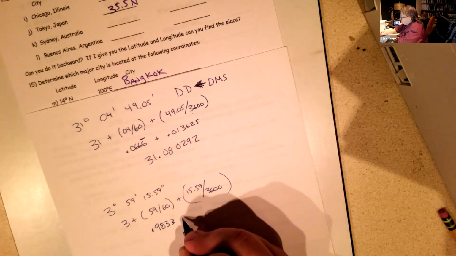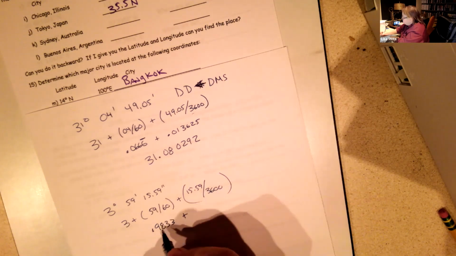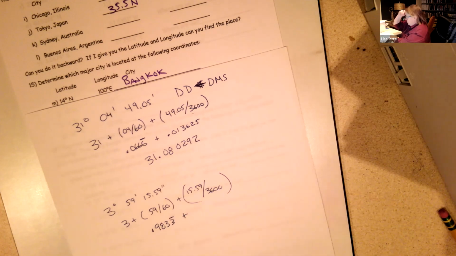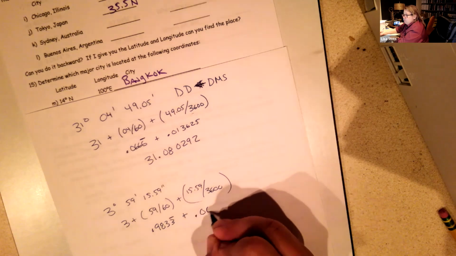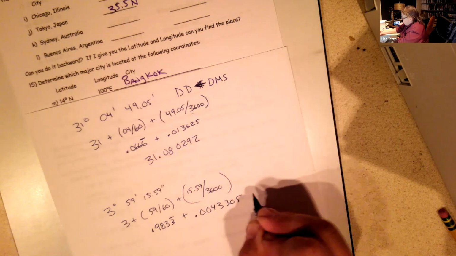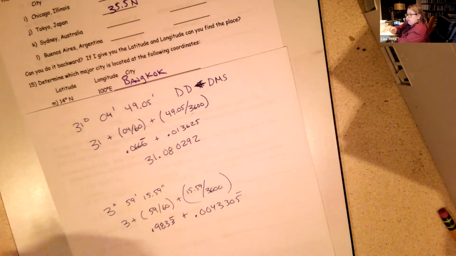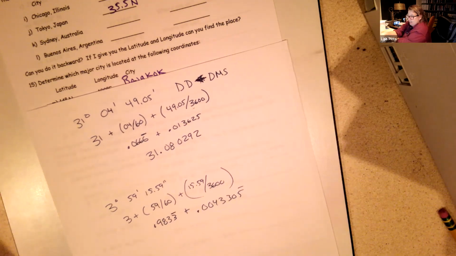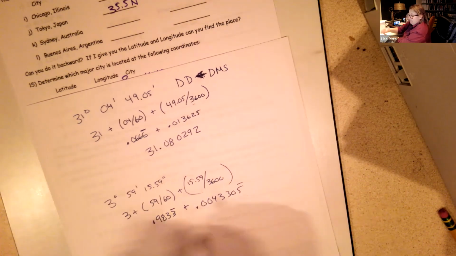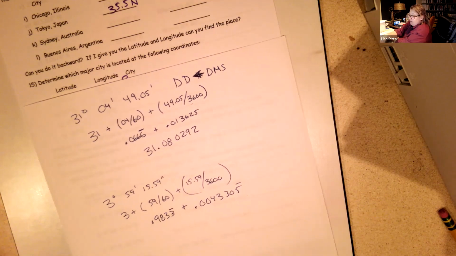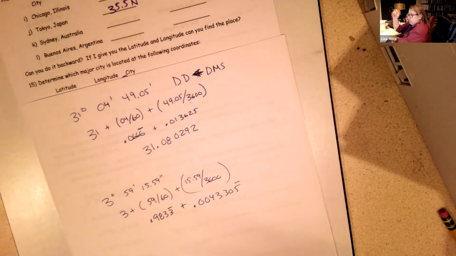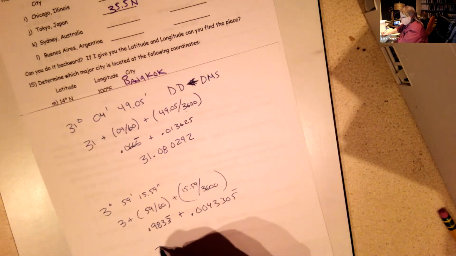So I'm just going to do on my calculator 59 divided by 60, which is 0.9833, and it's a repeating 3, so I can put a whole bunch of 3s in later on. Then 15.59 divided by 3600. I get 0.004330555555, and it keeps repeating. Because it's still in my calculator, I can just hit my plus symbol and add 0.983333.